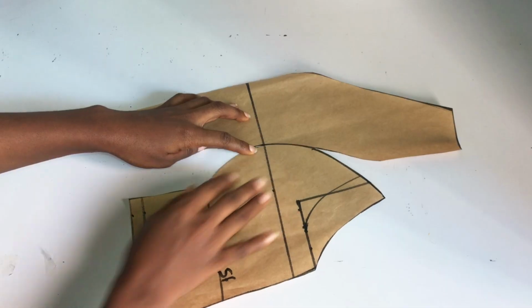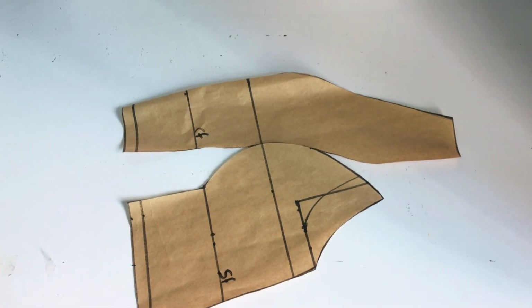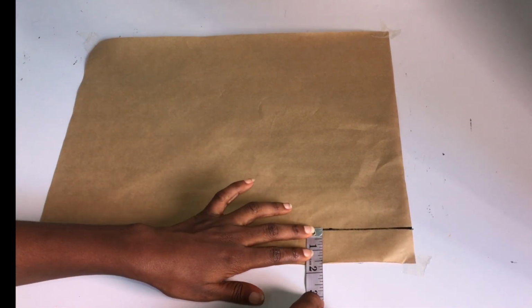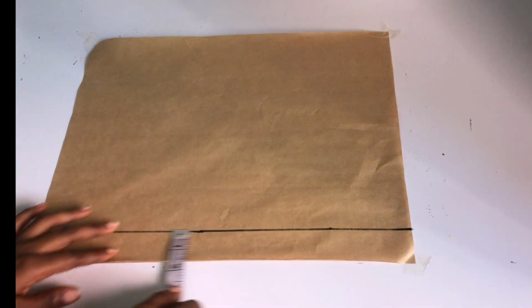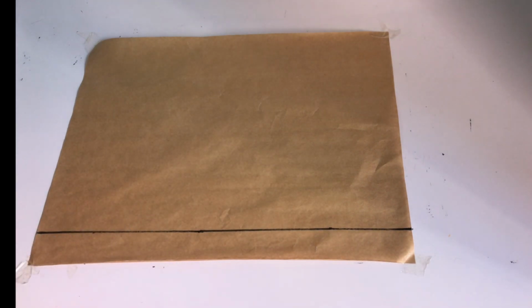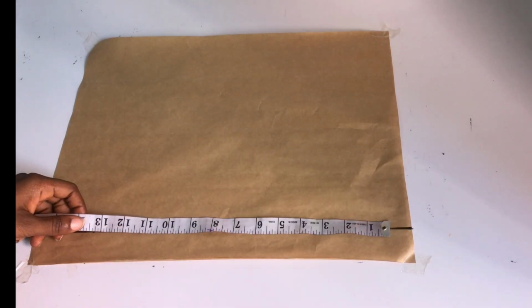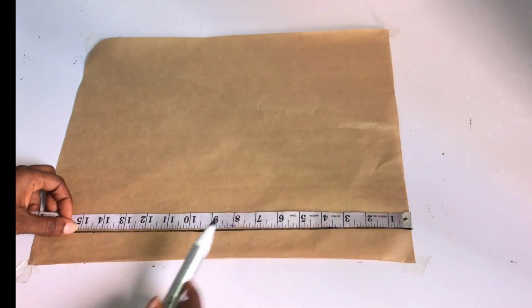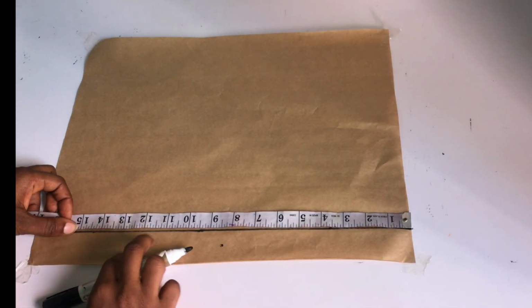Okay, so we're going to go ahead and draft out the back. So for the back, I've gone ahead to mark out my zipper allowance of 1.5 inches and I connected into a straight line. So I'm going to go ahead and take the points that I'll be needing for the back. So the distance from my shoulder to my chest line, just like we did earlier, we don't need the bust point and we don't need the under bust point.